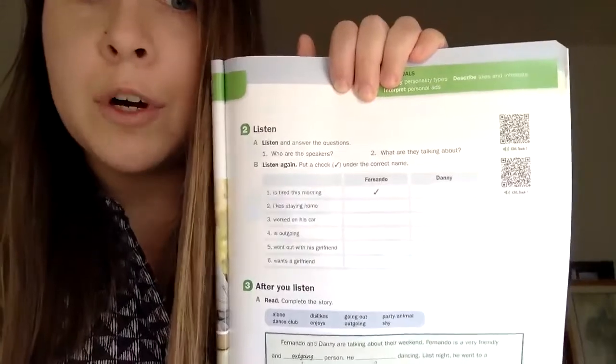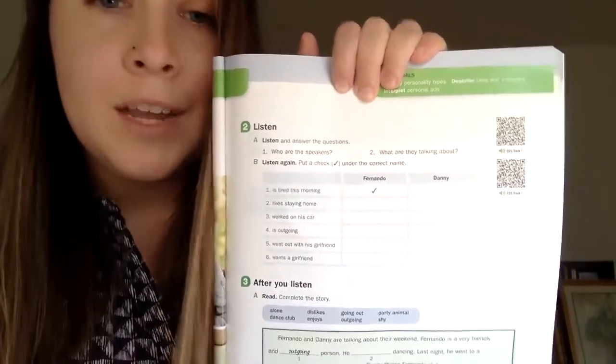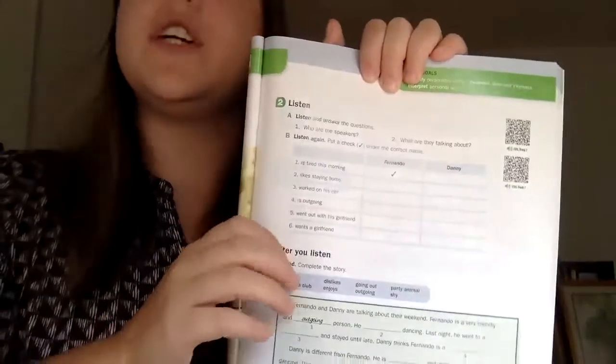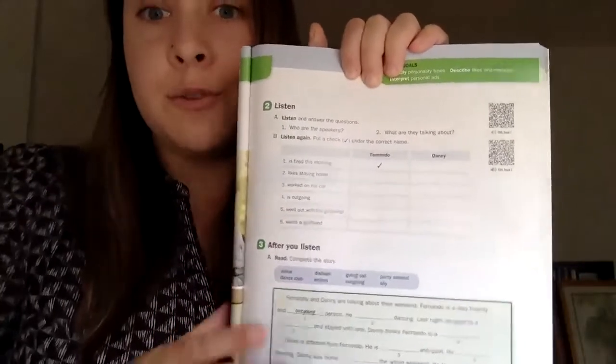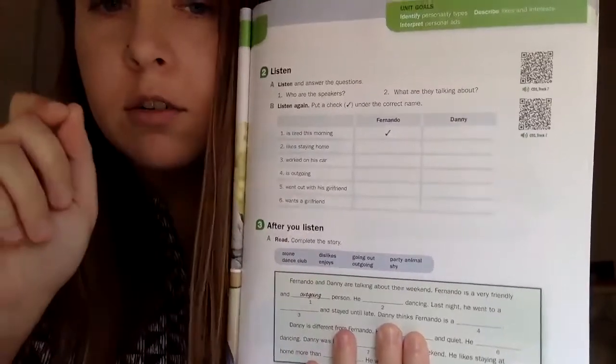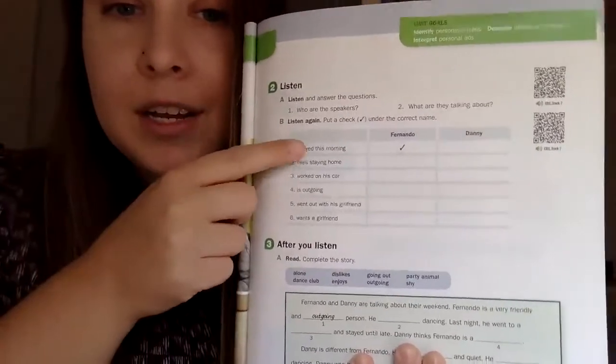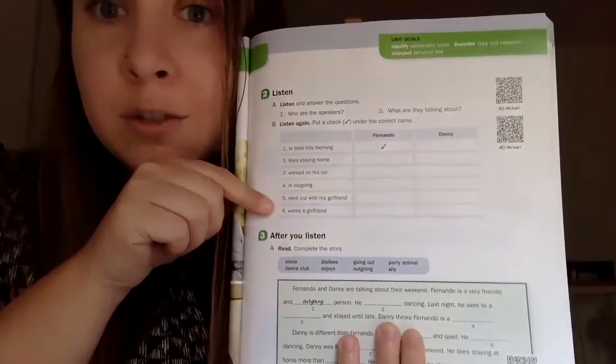Okay, so we're going to listen to this again. We might listen to it 2 times. And I'm going to keep this on the screen, or if you have it in your book, you can do it in your book. But I just want you to put a check mark, or if you're writing it on your own paper, you can write an F or a D next to the description.